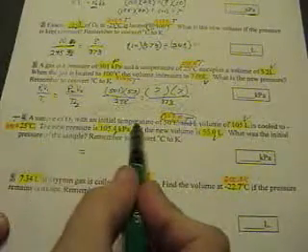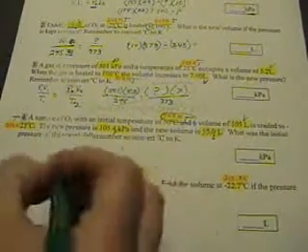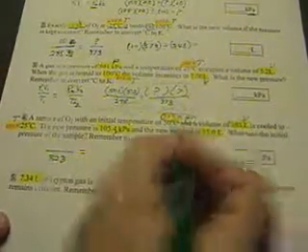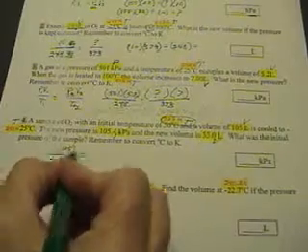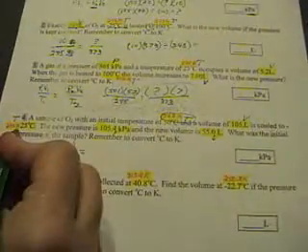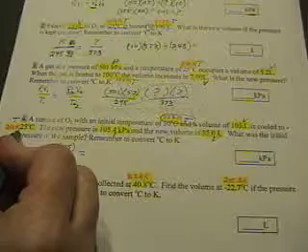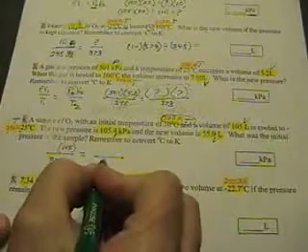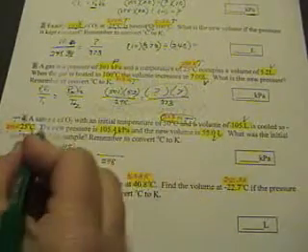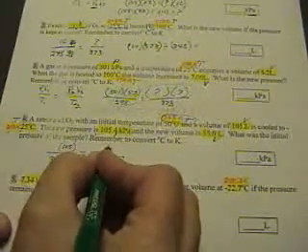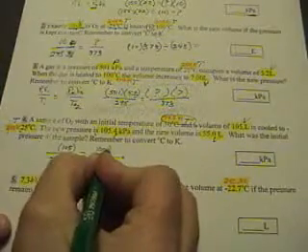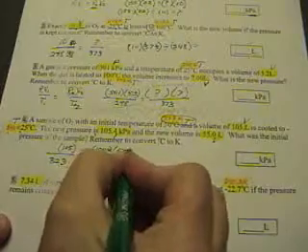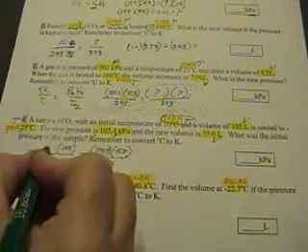A sample of O2 with an initial temperature of this, so 323 is the initial temperature, an initial volume of 105, and is cooled to 298. So we have a new temperature here, 298. The new pressure, which would go here, 105.4, and the new volume is 55. What was the initial pressure?